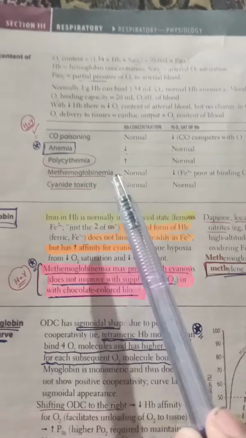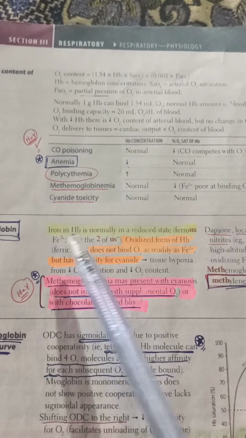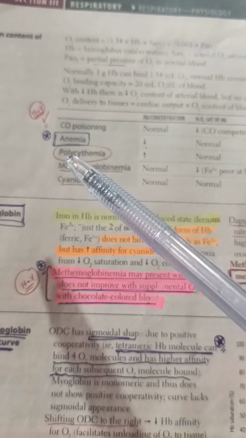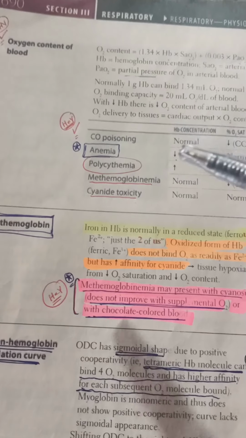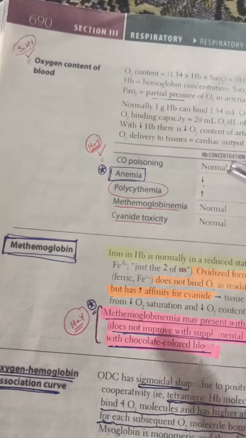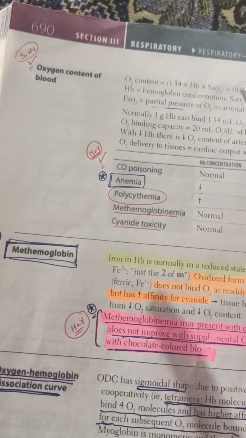In cyanide toxicity, all four parameters remain the same, but there are two things in common between cyanide and carbon monoxide poisoning. Both inhibit aerobic metabolism and also inhibit complex 4 of the electron transport chain.